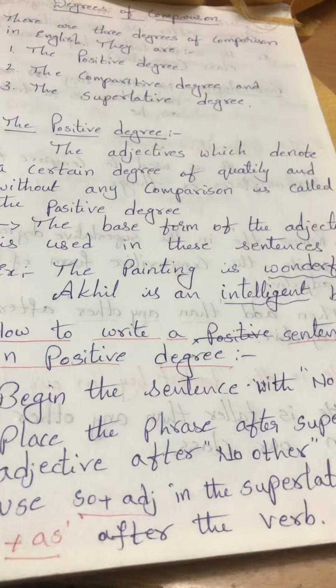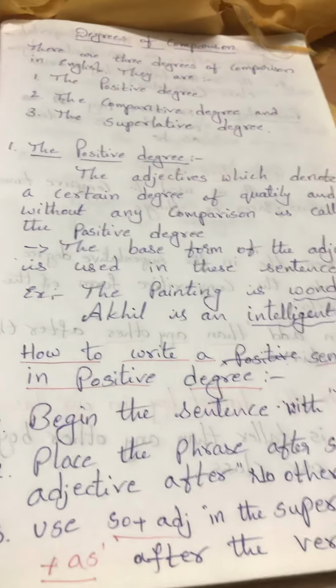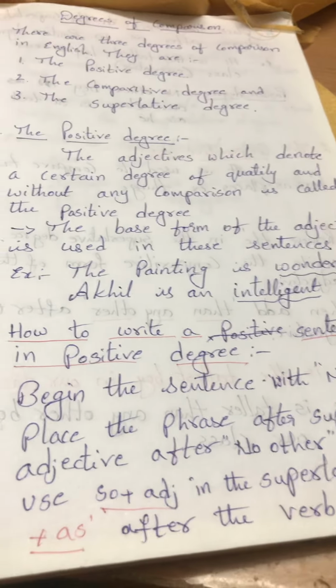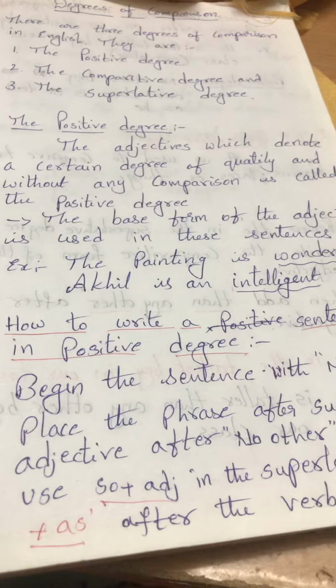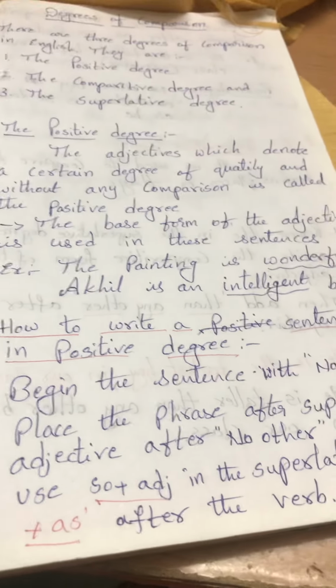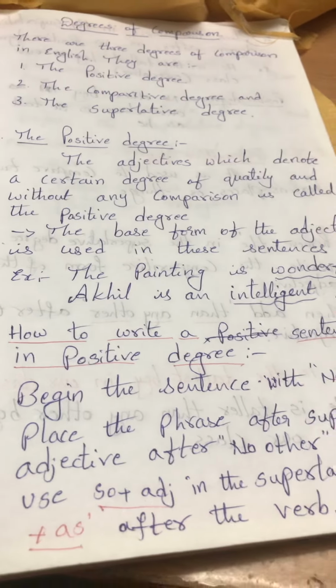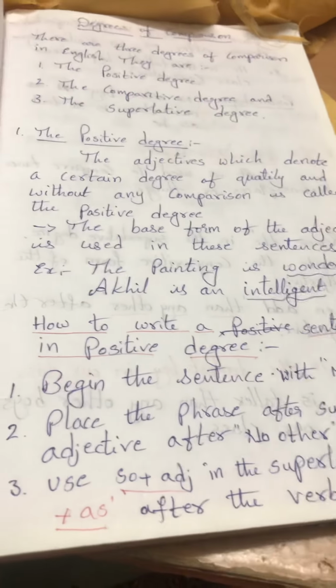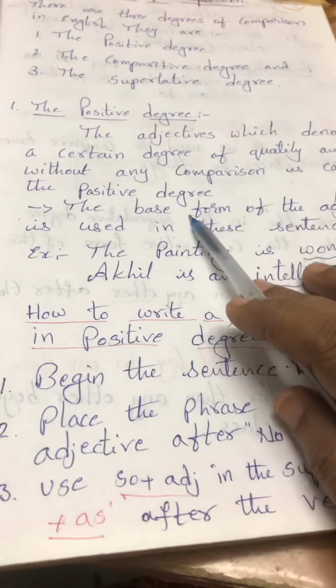Now the adjective is the soul of the sentence which conveys the meaning to the sentence, right? You all agree? Subject, object and verb formation makes a sentence. In that, these adjectives describe something about the subject.